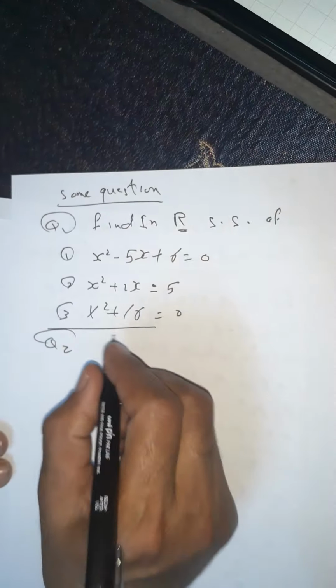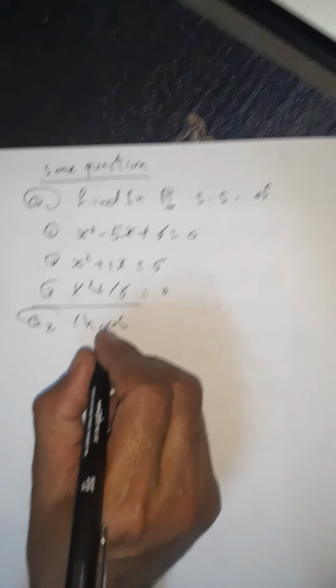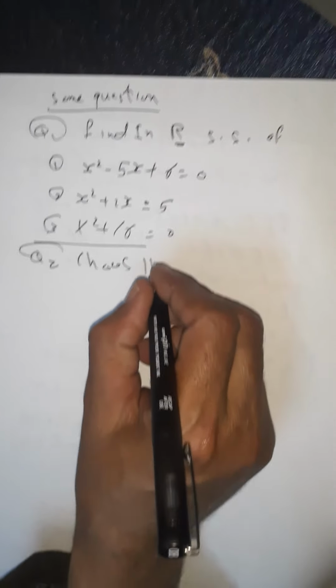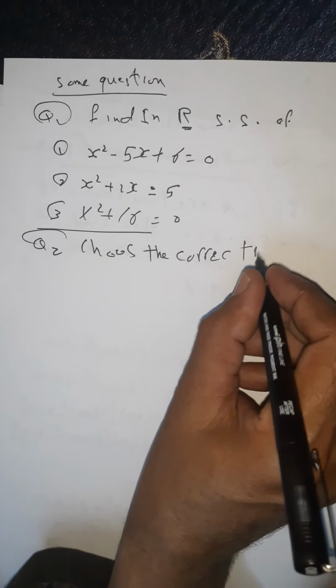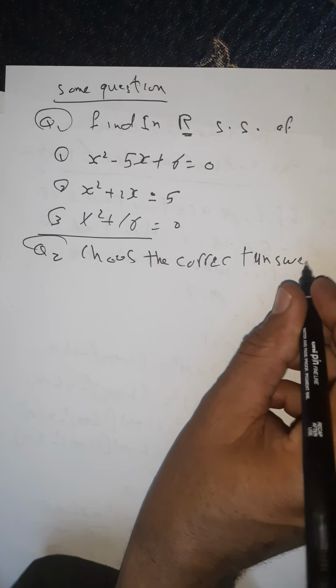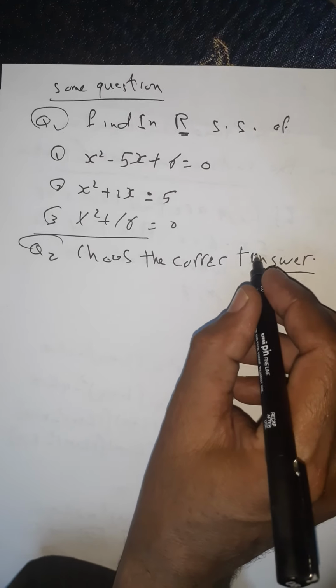Question number 2. Choose the correct answer between two brackets.